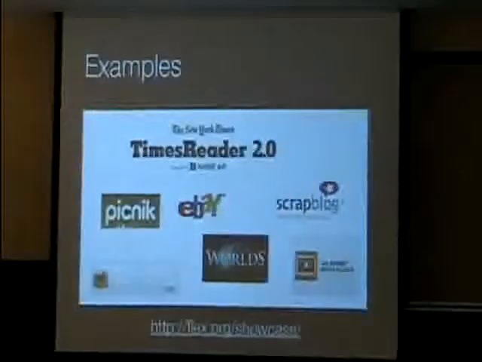Here are some examples that I pulled off the web of different companies that are using the Flash platform to build RIAs. The New York Times has a nice AIR reader that downloads the last week's worth of newspapers. Picnik is a nice one that has sort of Photoshop features. You can upload a photo, do a lot of manipulation of that photo, and then save it or publish it to a website. And if you want to look at this URL down at the bottom, there are a lot more examples of Flex applications you can look at.